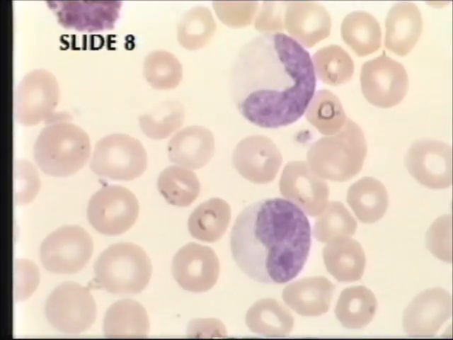These two cells show the difference between the band and metamyelocyte. The nucleus of the band is indented more than half its width. The nucleus of the metamyelocyte is also indented, but certainly less than 1/2 its width.